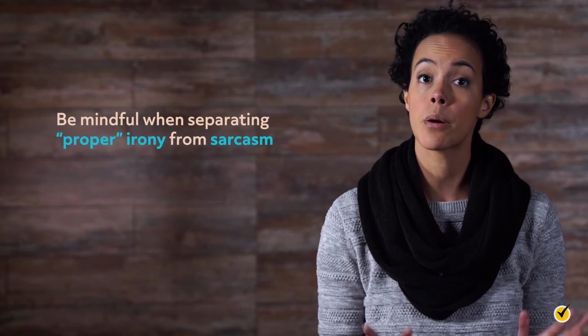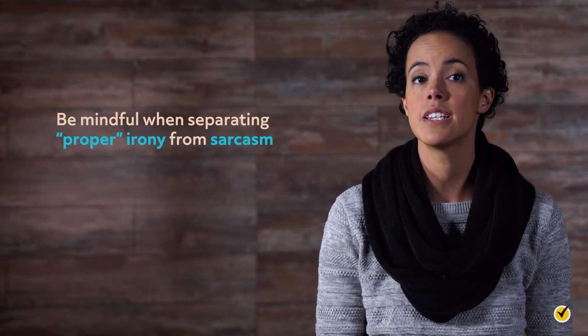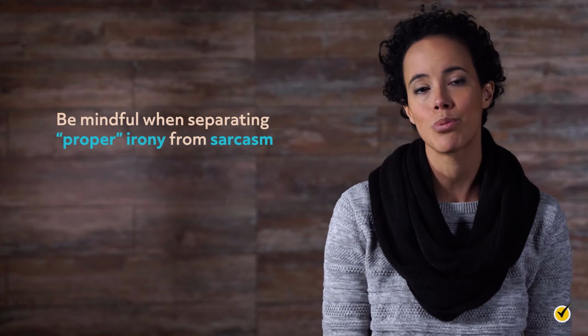At the end of the day, the distinction between verbal irony and sarcasm can be subtle. Different scholars, dictionaries, and resources will have varied definitions regarding what counts as irony and what should more appropriately be called sarcasm. Distinguishing between the three main forms of irony used in literature can be a difficult task. In particular, be mindful when separating proper irony from sarcasm. Effective use of irony is a literary device that can add tension, humor, or an element of surprise, among other things, to a literary text.